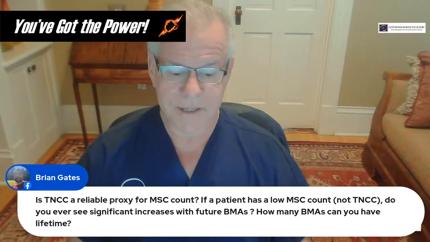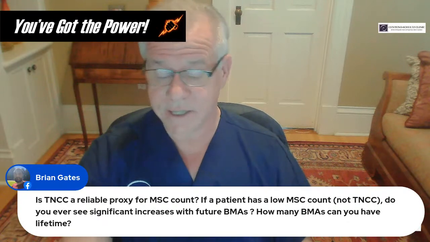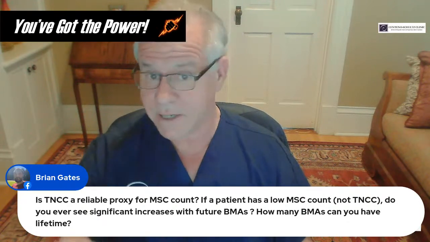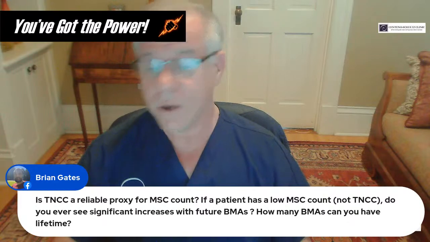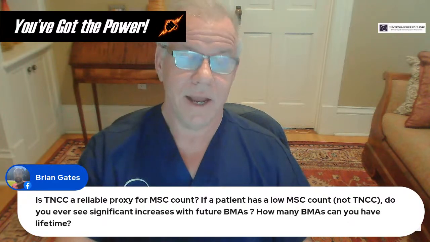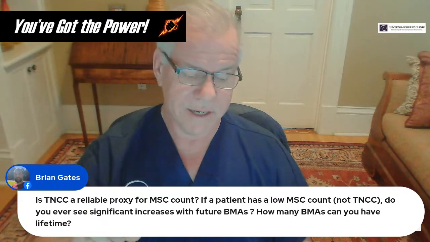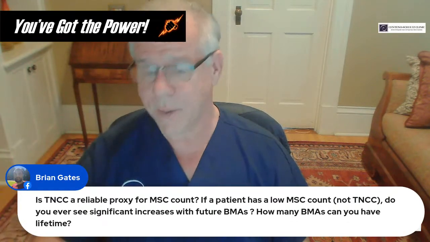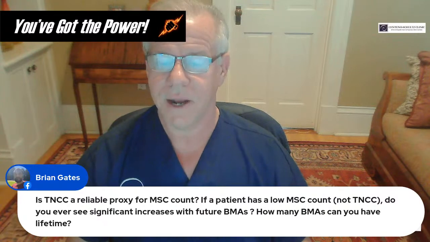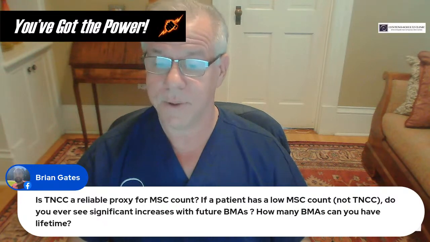Now, the problem is that on a case-by-case basis, in any individual patient, there can be a disconnect. So you can have someone with a low TNCC who's younger and has a lot more stem cells per unit volume, or at least stem cells that will grow quicker in culture. That's probably a better way to put it. Not really more cells, but their cells will be more active.